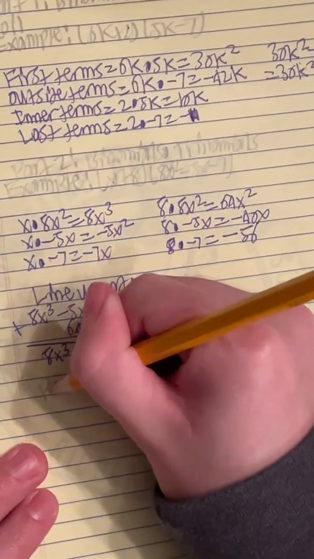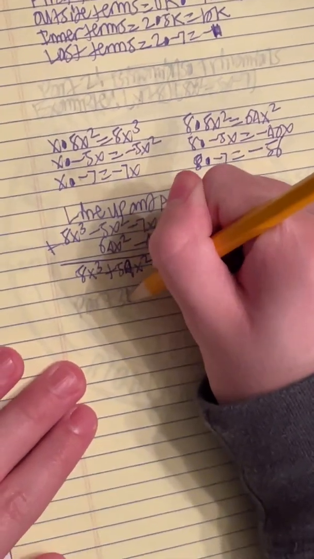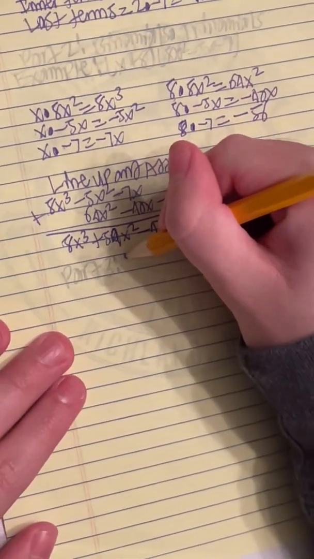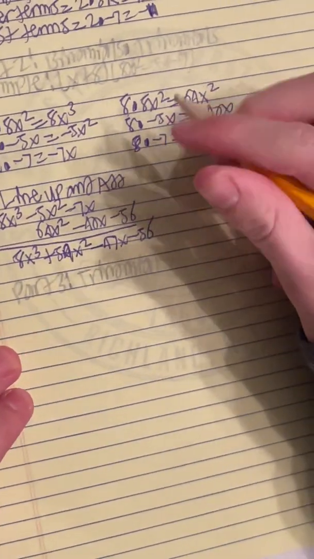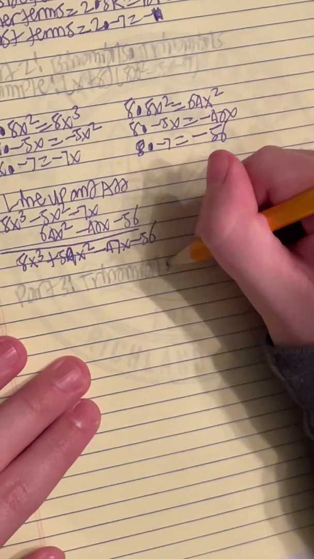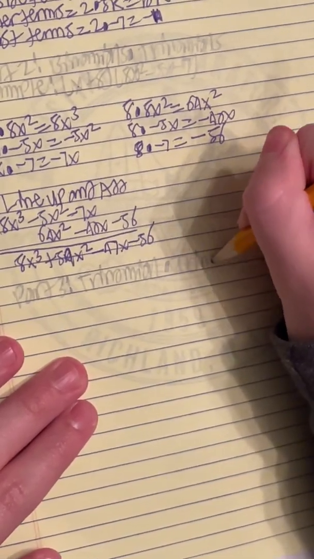Now trinomials times trinomials is the exact same thing, just with trinomials. It's distributing and adding. Really, really simple. Just takes a little longer.